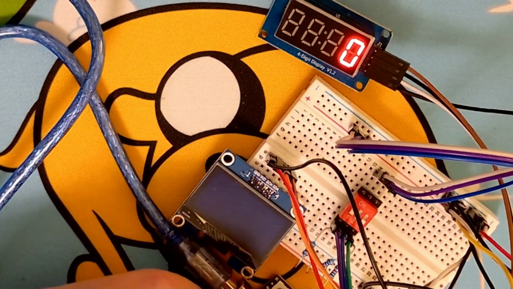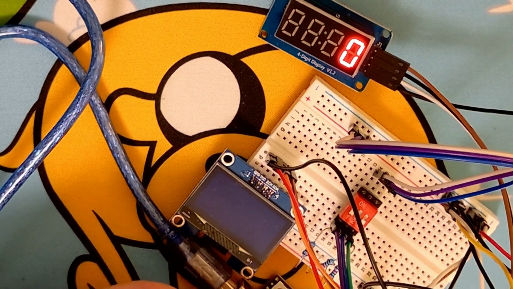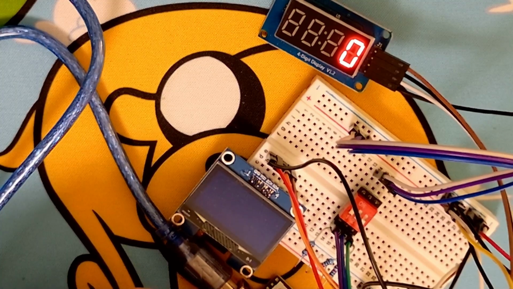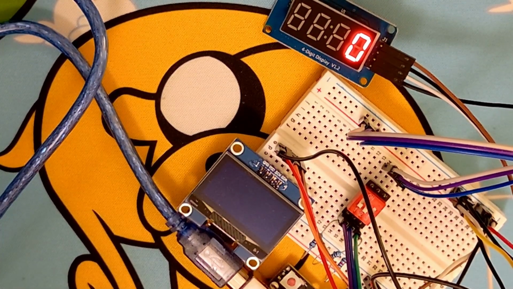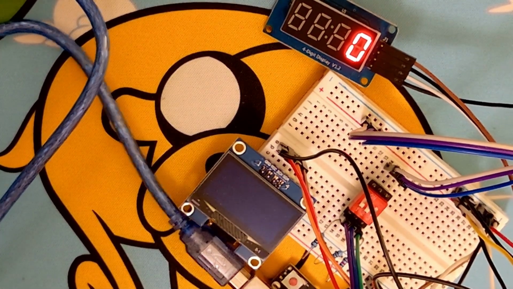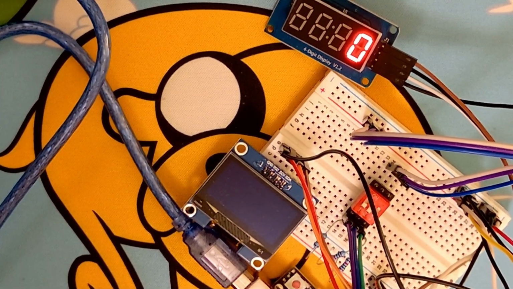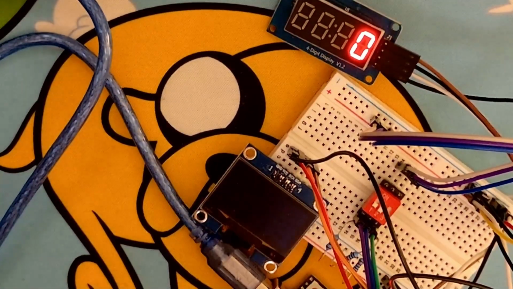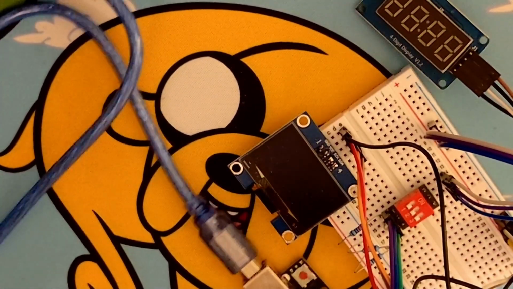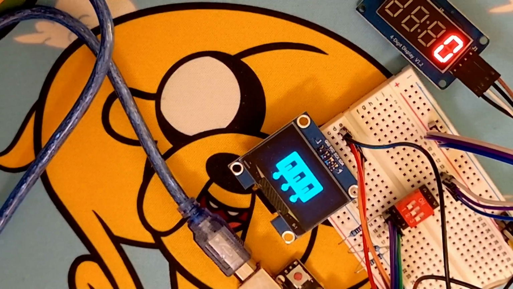I don't know if they're firmly seated enough, but we're going to find out. I'm going to restart our friend here by reseating the cable.